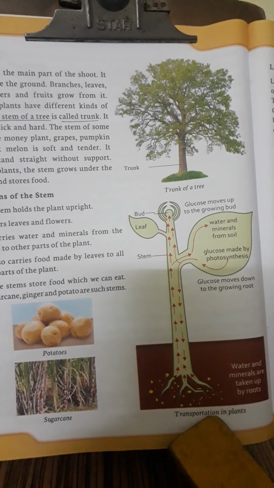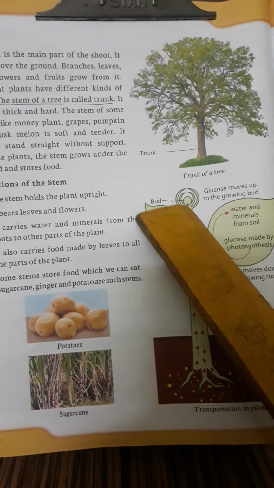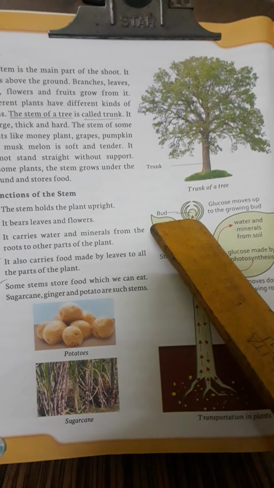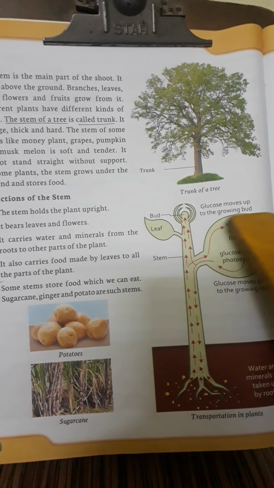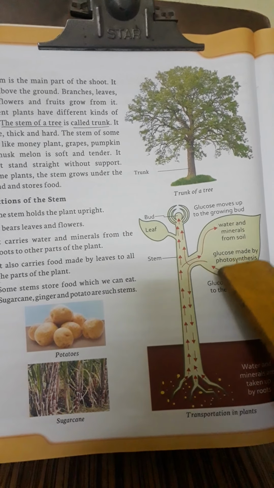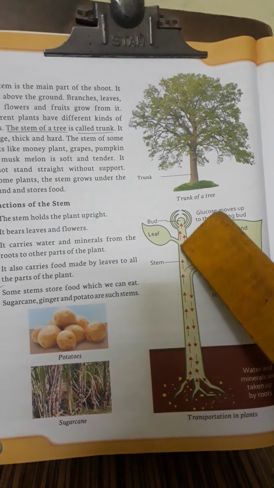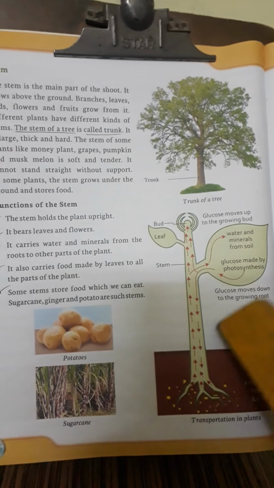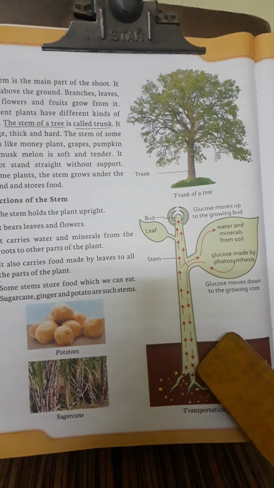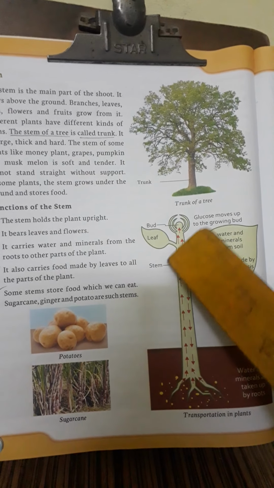Over here, transportation in plants. Let us see. This is the bud, this is the leaf, this is the stem. Glucose moves up to the growing bud. You can see water and minerals from the soil, and glucose made by photosynthesis. This is the direction it is going, and glucose moves down to the growing roots also. One line is coming down, another line is going up.